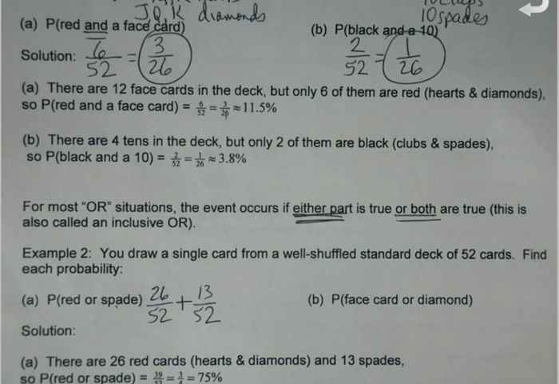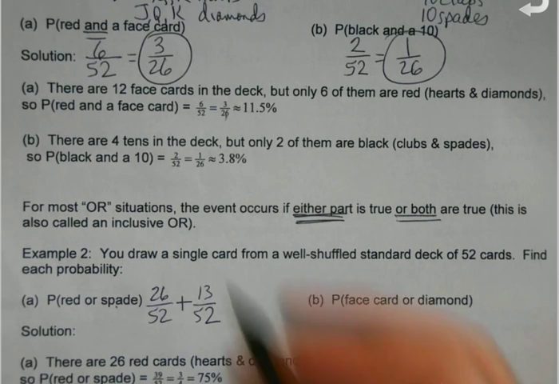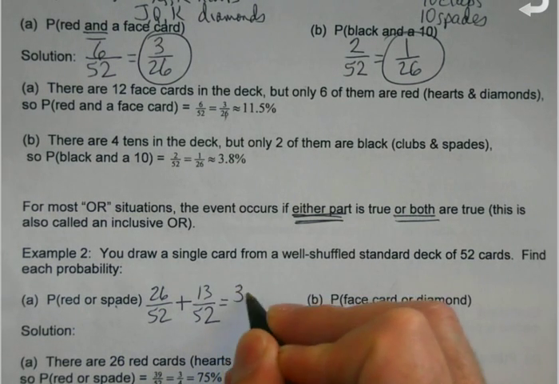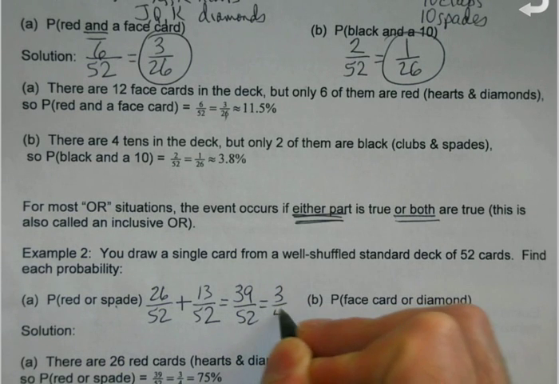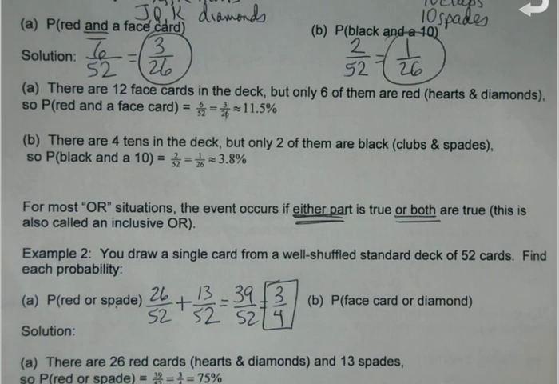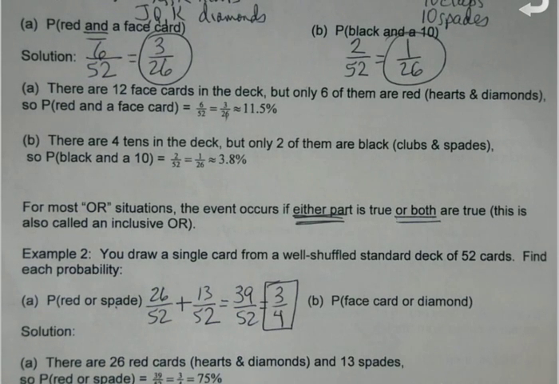Okay, and I don't have any overlap between the two. Spades aren't red and red cards aren't spades. So I just add those up and get my probability after I've reduced it, of course. But sometimes you're going to have an inclusive or, like I mentioned up above.